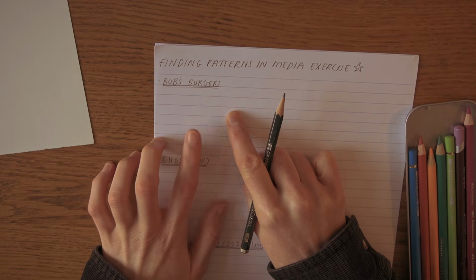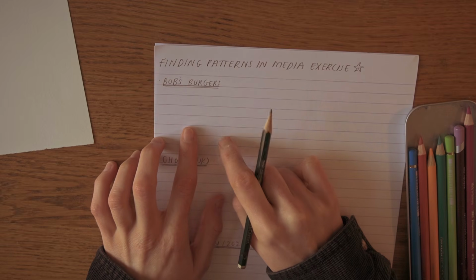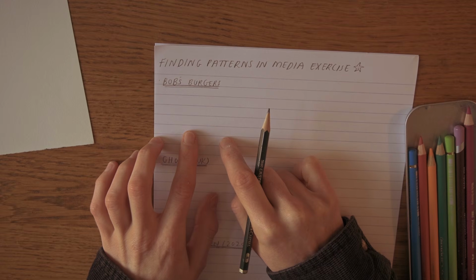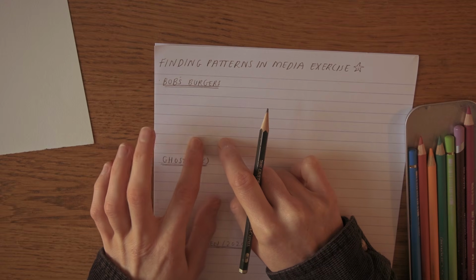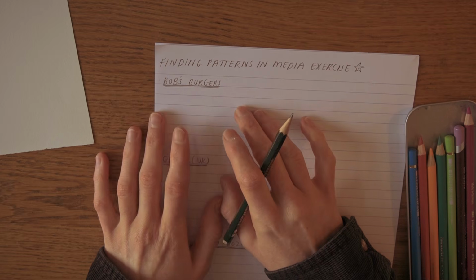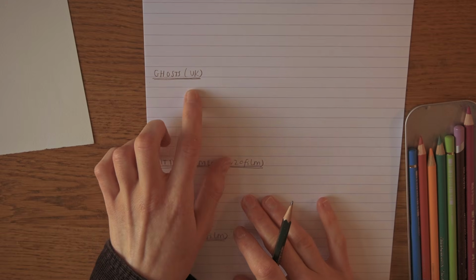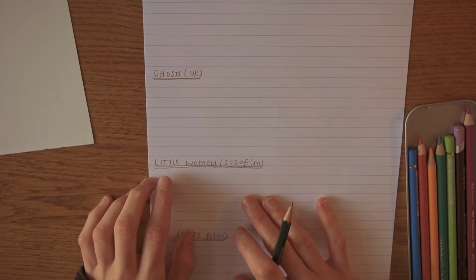So just a quick run through. Bob's Burgers, the American animated series. Pretty wholesome, about a family working and owning a restaurant together with 3 young kids, lots of antics, lots of comedy. Ghosts UK, just the UK version because that's the only one I'm really familiar with.